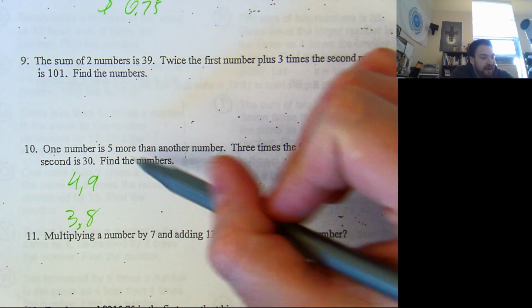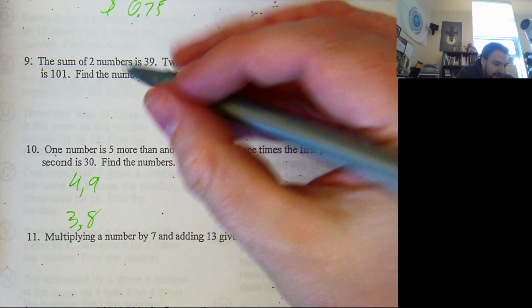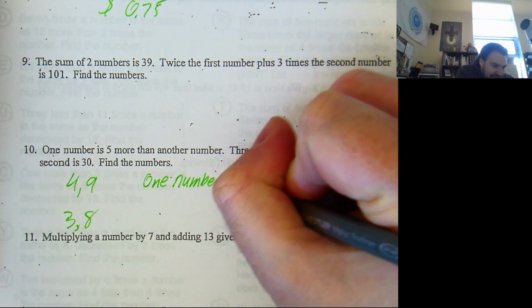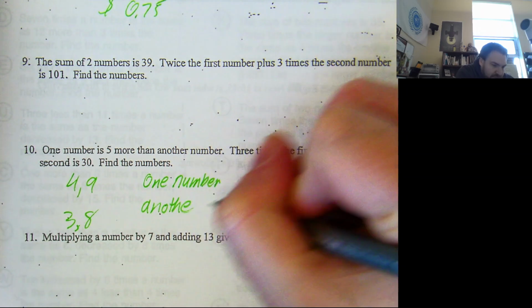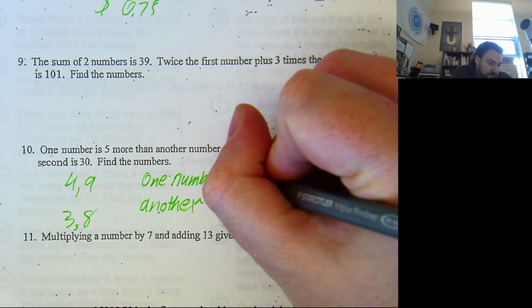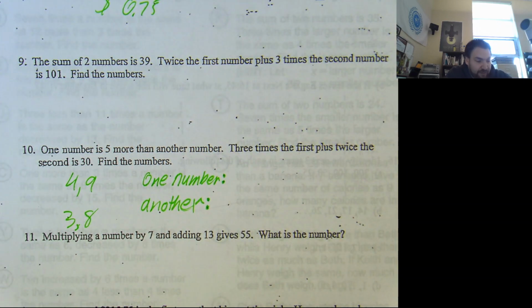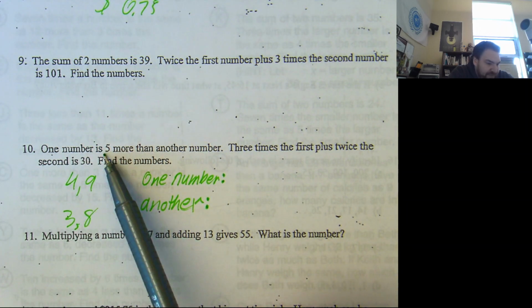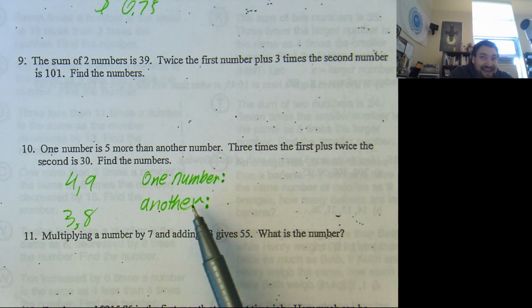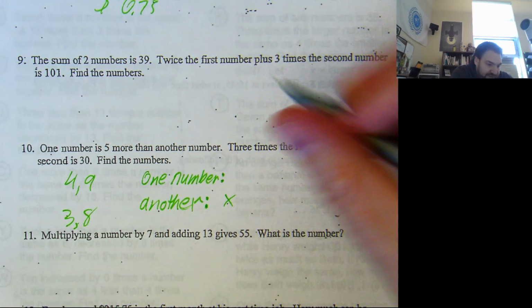It says one number is 5 more than another. So let's make it really clear here. I've got one number and another number, and these are the 2 things I'm looking for. One of them I need to call x, and the other one is going to be related to the first one. So if this one is 5 more than this one, I'm going to call this one x, and this one x plus 5.